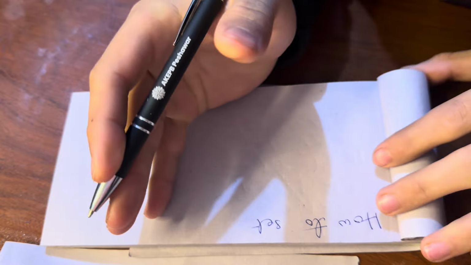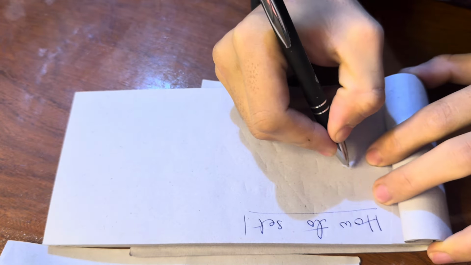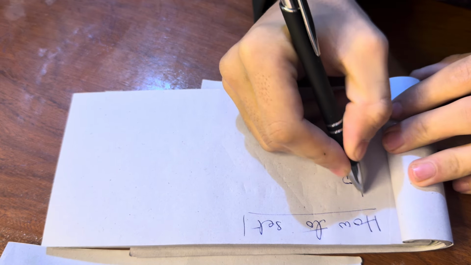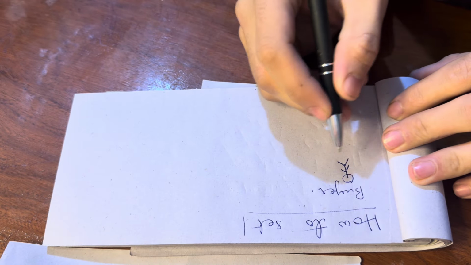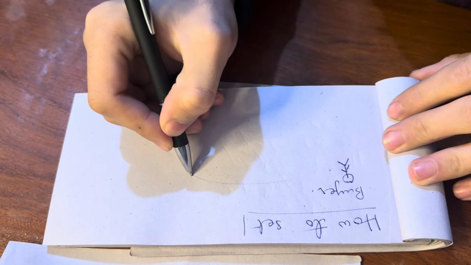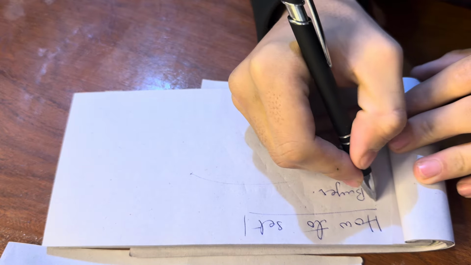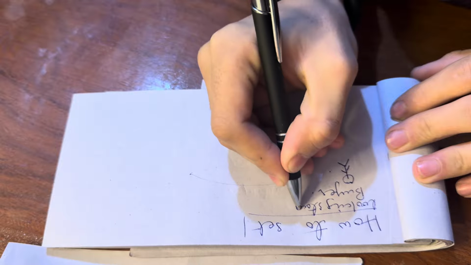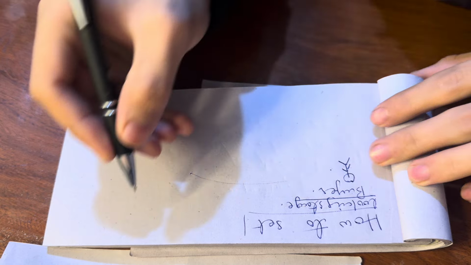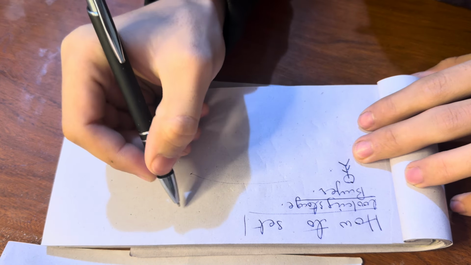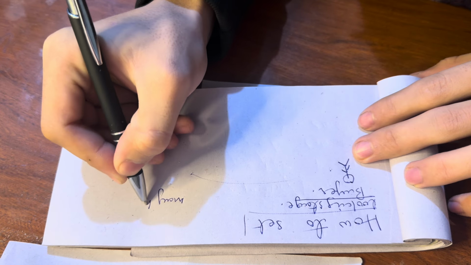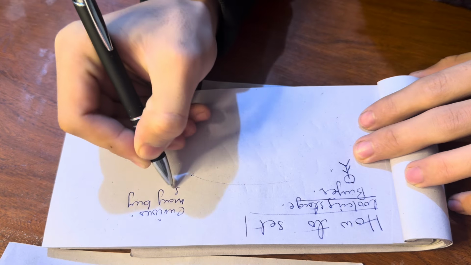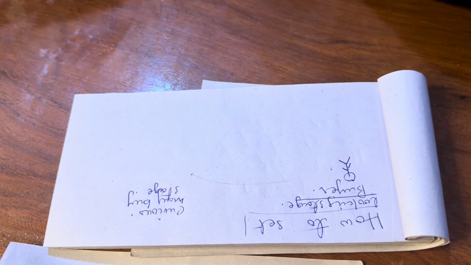So first thing is, we will go over how to set, which basically means, how do you take someone, let's say this guy who is a buyer, from a just looking stage to a state where they may buy and they are curious, the curious may buy stage.